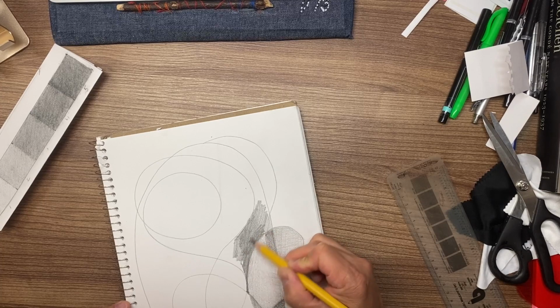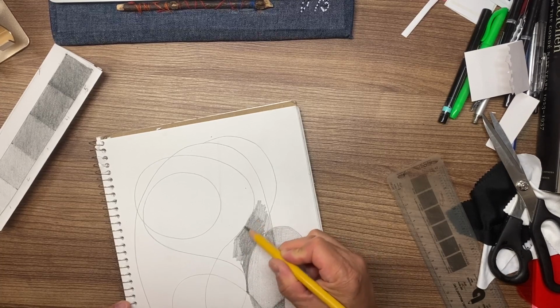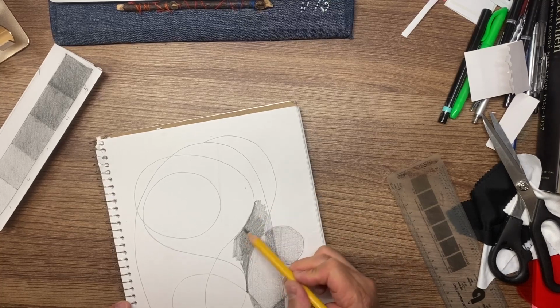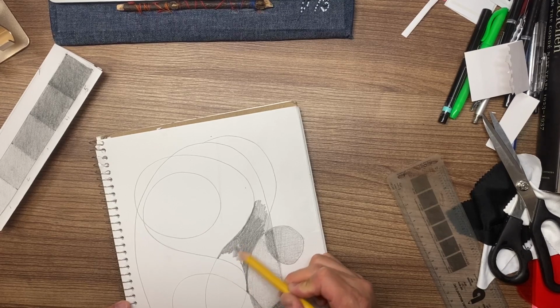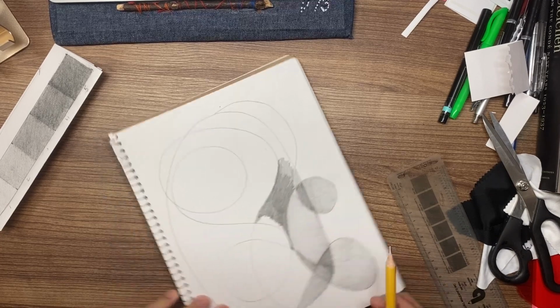Consistency, patience. Try not to rush this project at the last minute or just speed through it. Take your time. Be careful and make it neat, tidy. Don't make it sloppy.